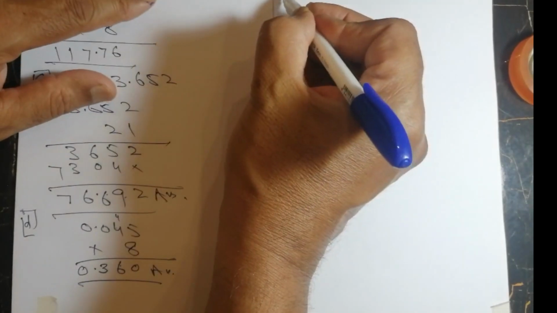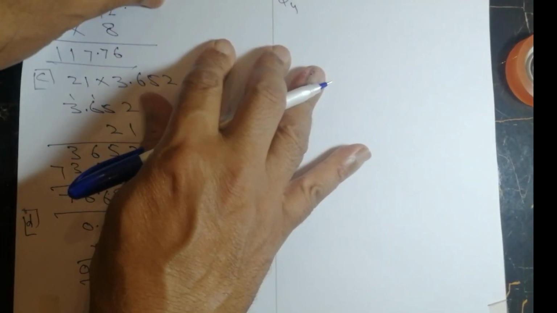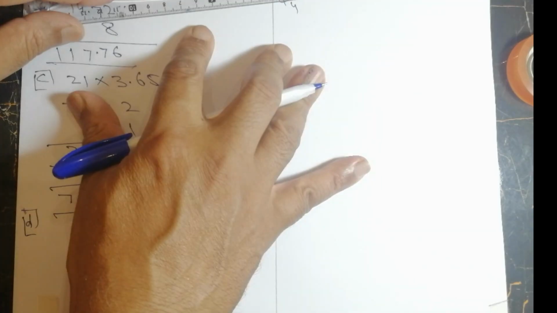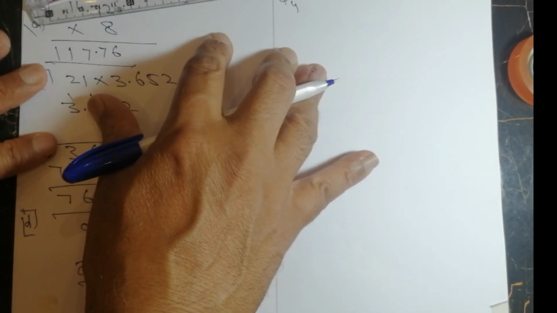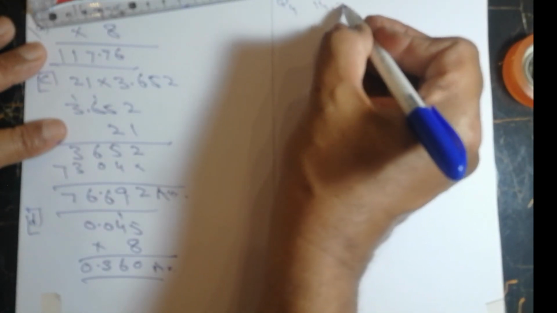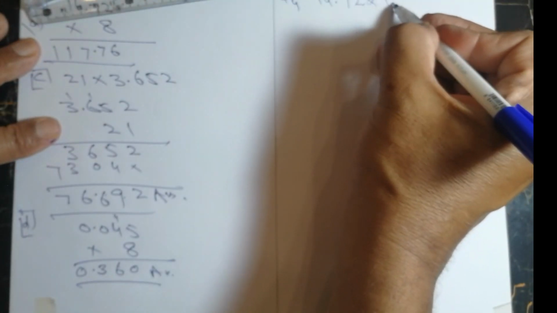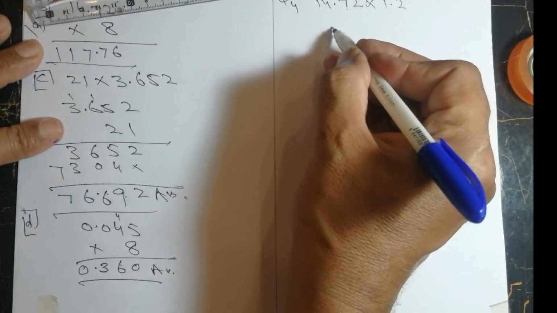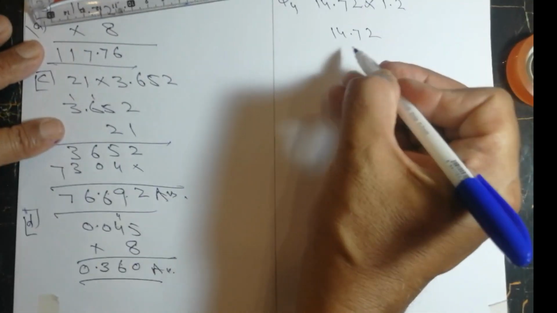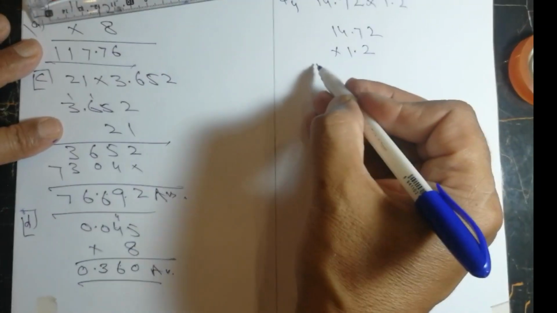Question number 4. This is again multiplication. 14.72 multiplied by 1.2. So 1472 multiplied by 1.2.